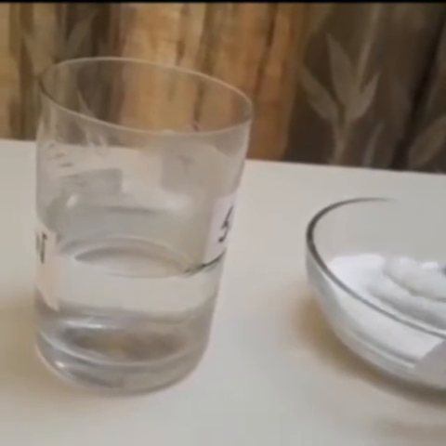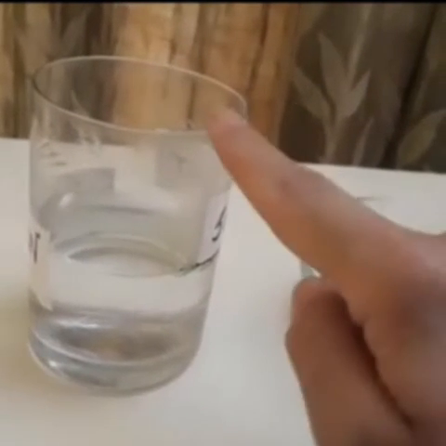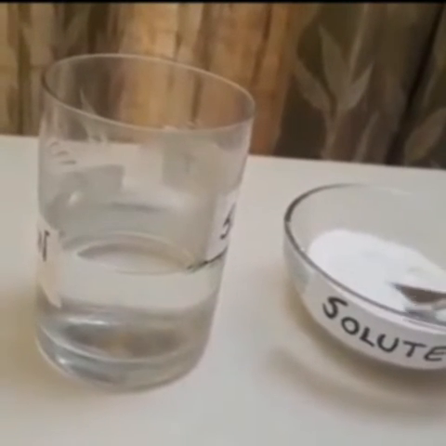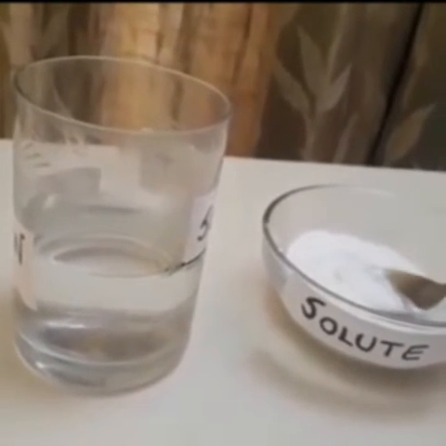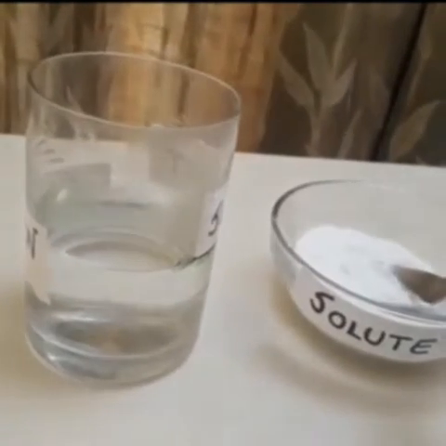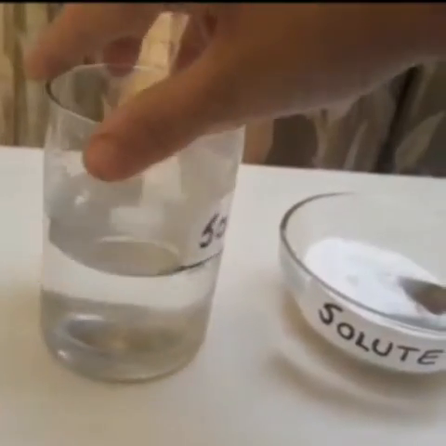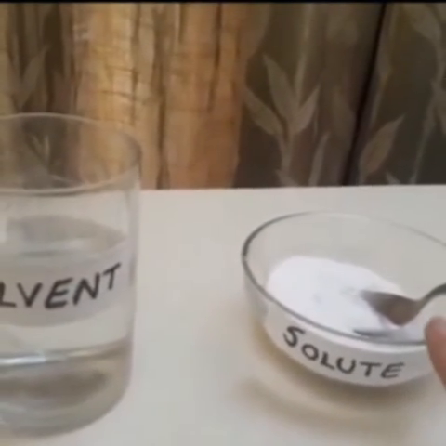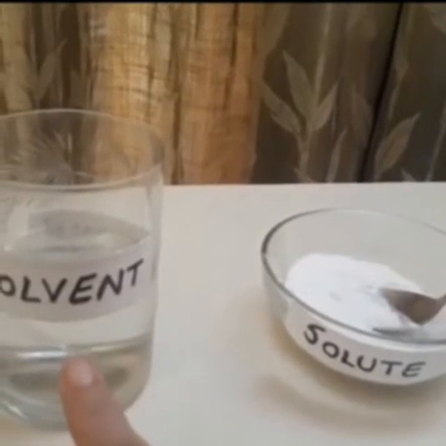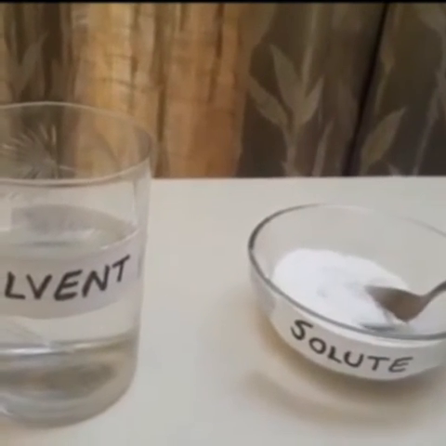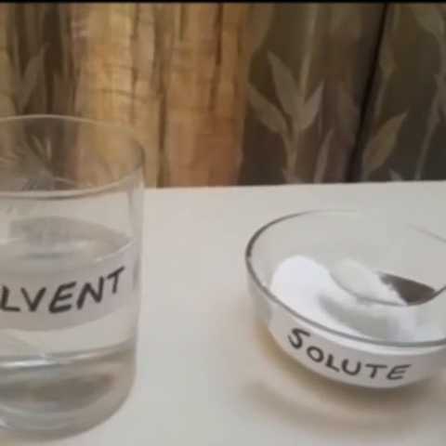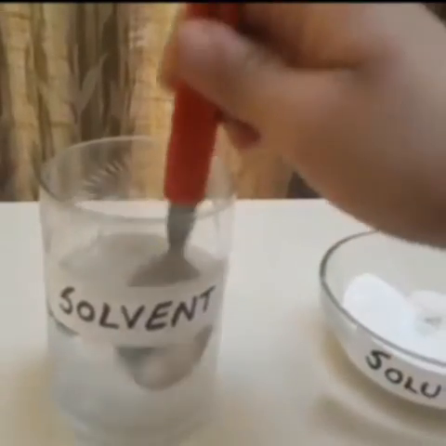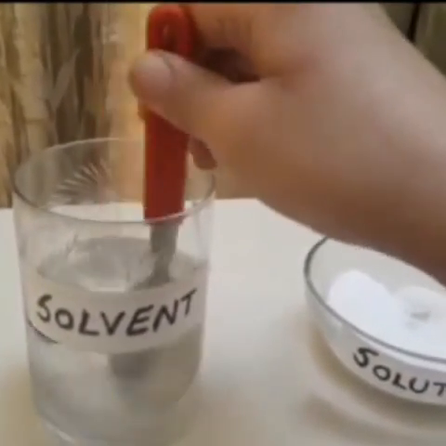Now the solid that we mix in the liquid is called the solute. So what is the solute here? Powdered sugar. And the liquid in which the solid is mixed is called the solvent. So sugar is the solute and water is the solvent here. Now we will try to mix sugar with water. We'll take some sugar and put it in the glass filled with water. Now we will mix it.